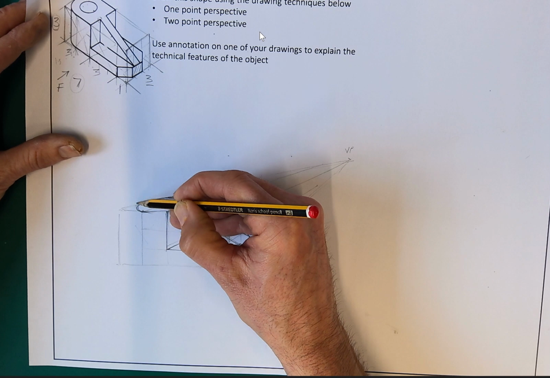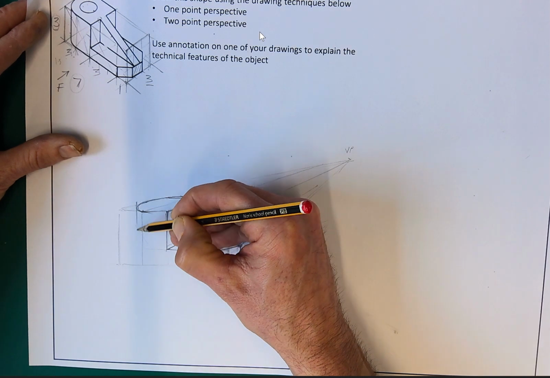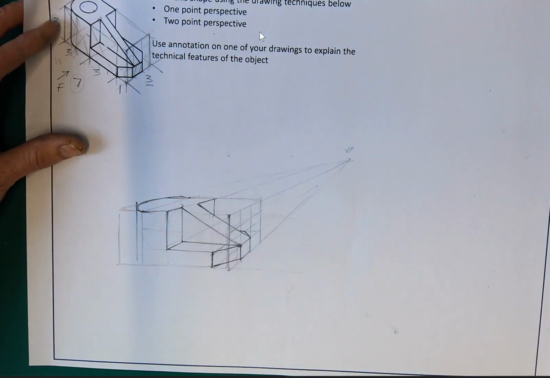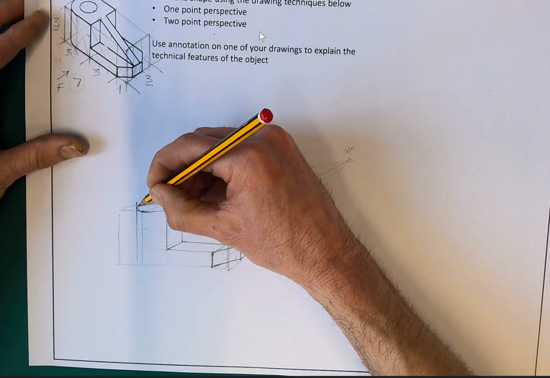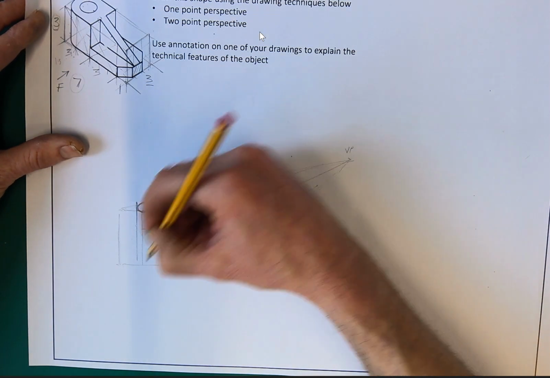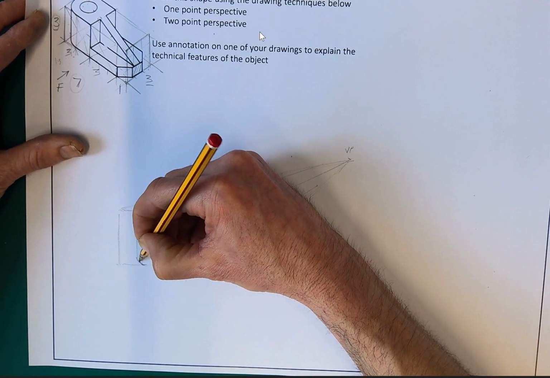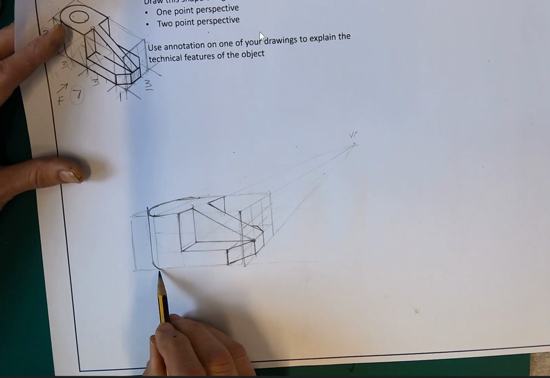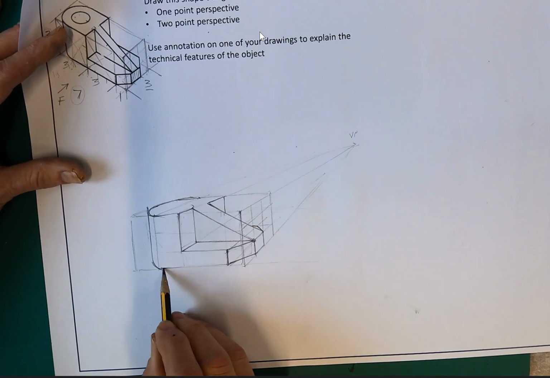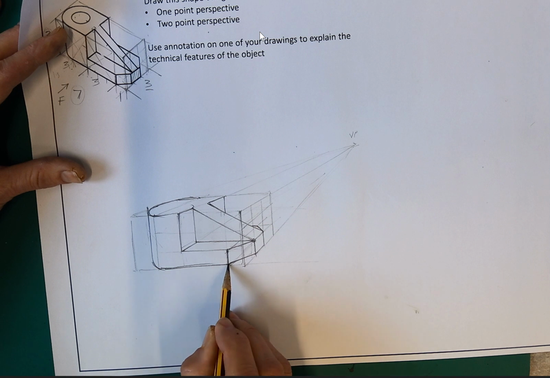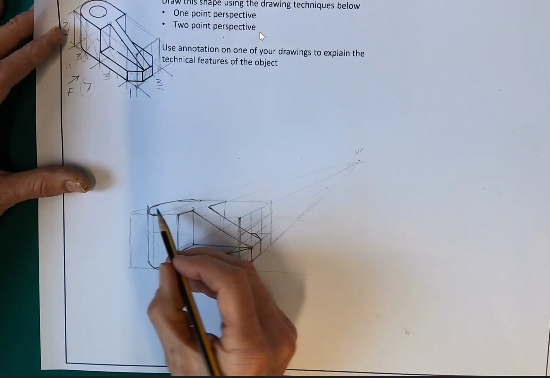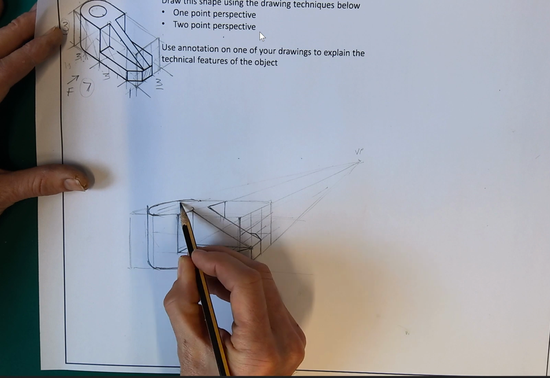And then on the left hand side, I drop a line down, because that becomes the end of my product. I follow this curve, I mirror this curve at the bottom. There we go.